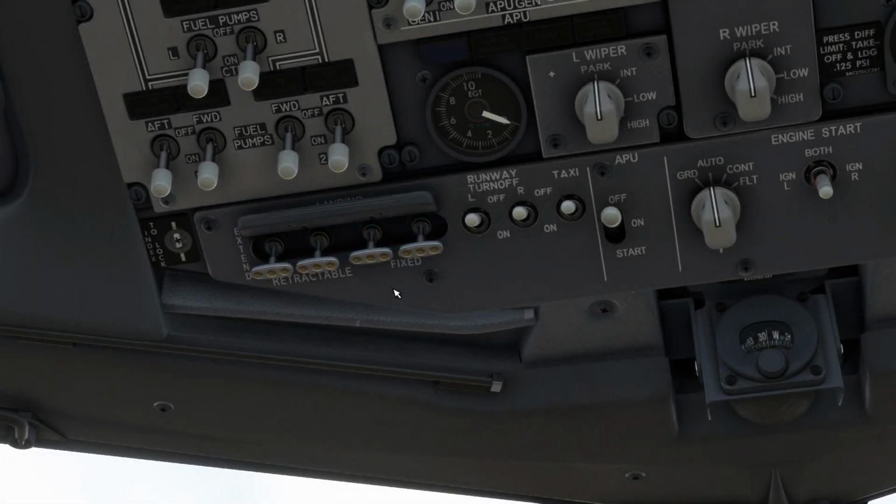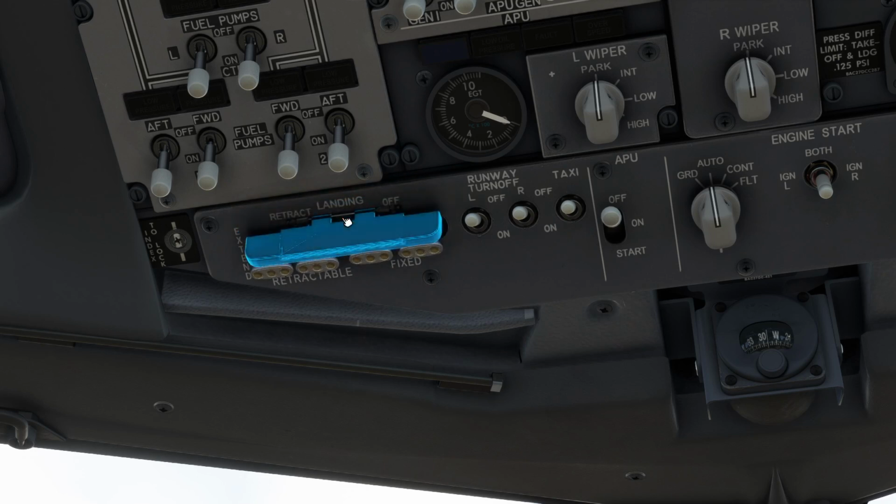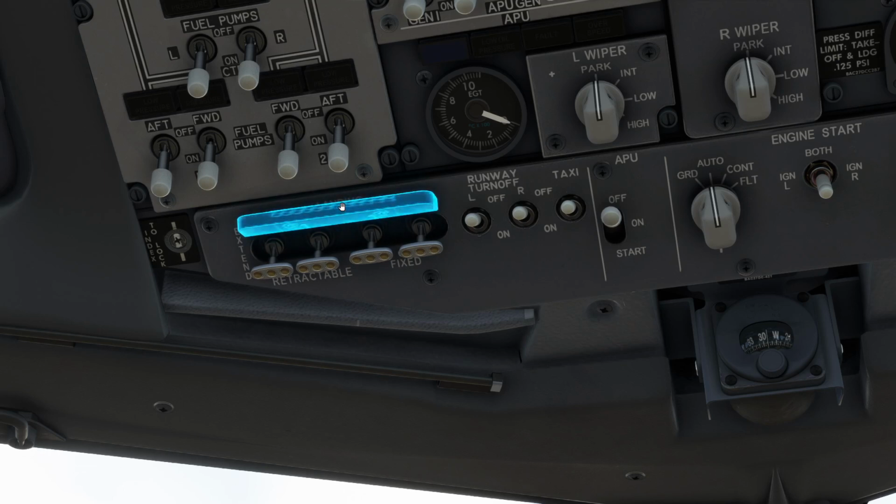But on the PMDG you have 2 options. If you click on it with the palm of your hand, they all go to off, and if you click it as a setting position you take them all to on. Not on the real plane. On the real plane, you only have the option to take them all to on.